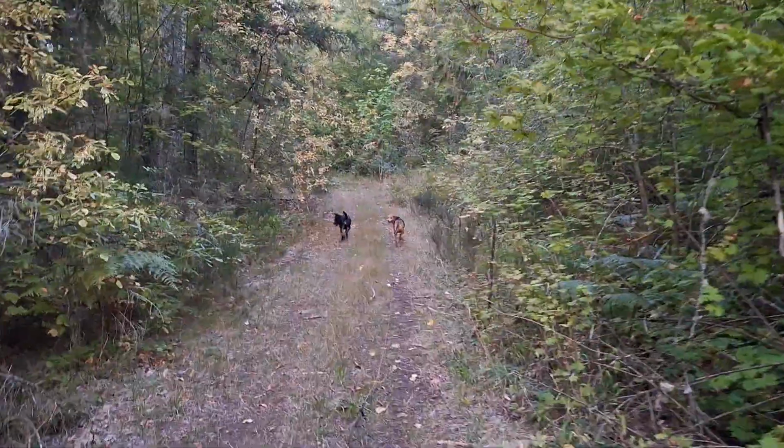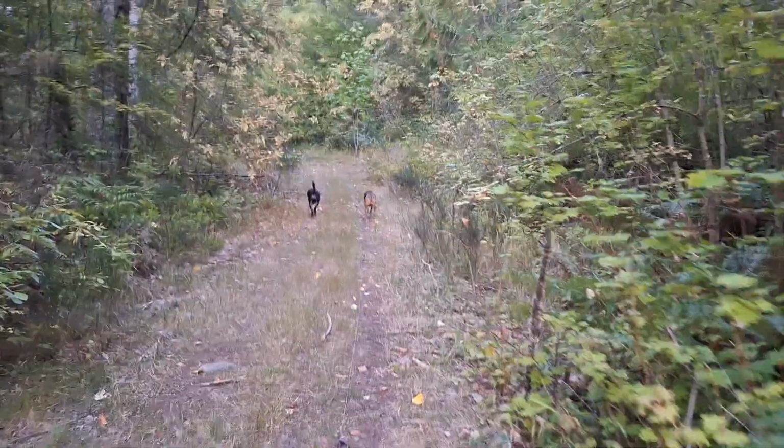That is Olaf and Chloe. We're going for a walk.